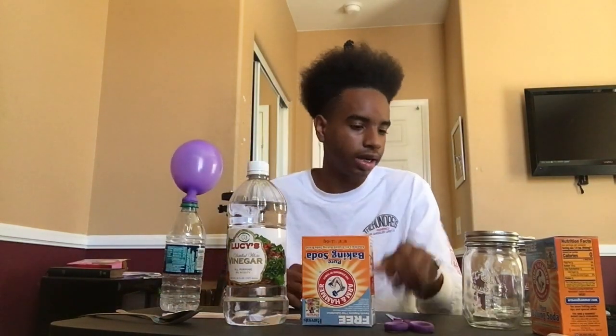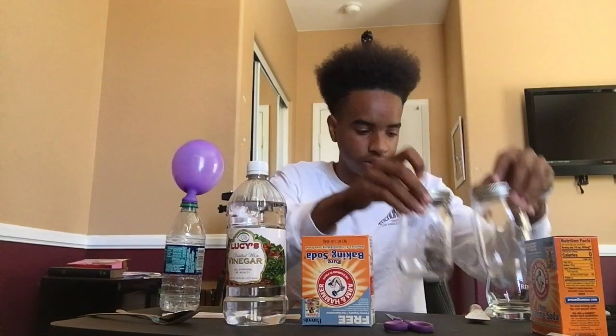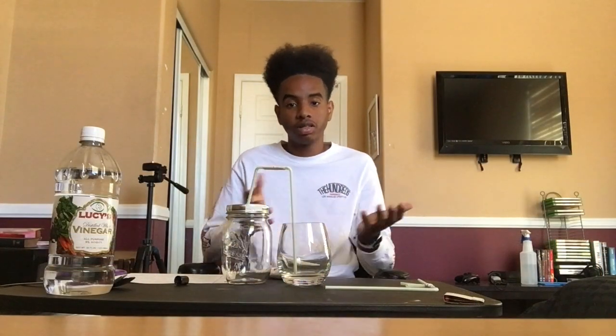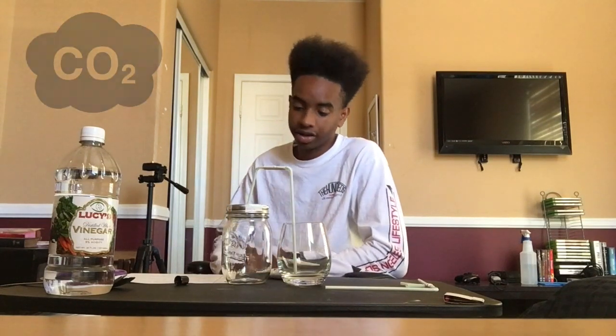Pretty simple. And I got some scissors. I got 2 jars. I got some glue, and I got some straws. So before I get into both parts of my experiment, my question was, can you use carbon dioxide or CO2 as a vacuum? Now, what is carbon dioxide?